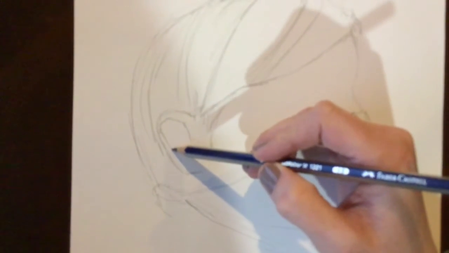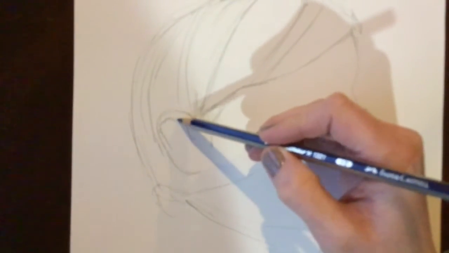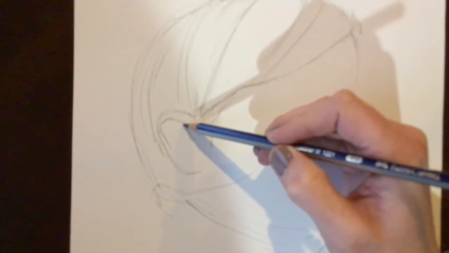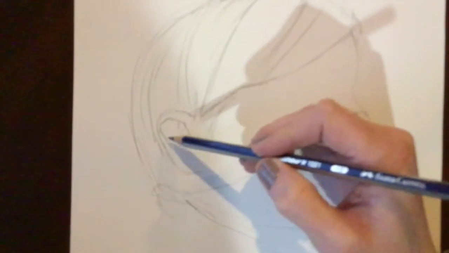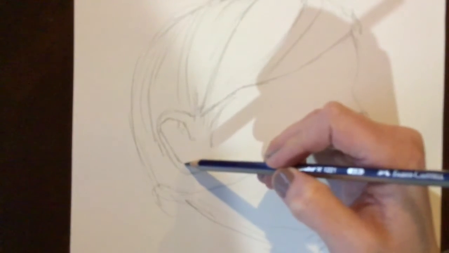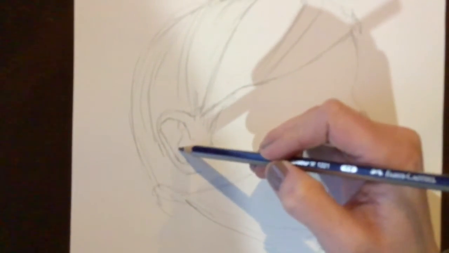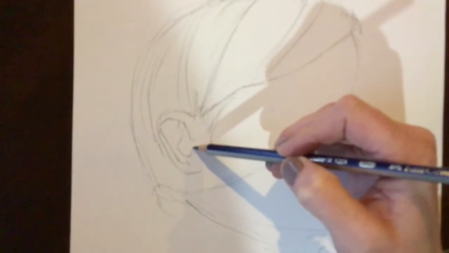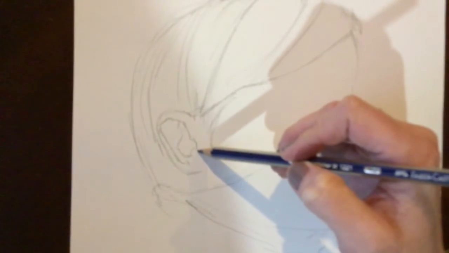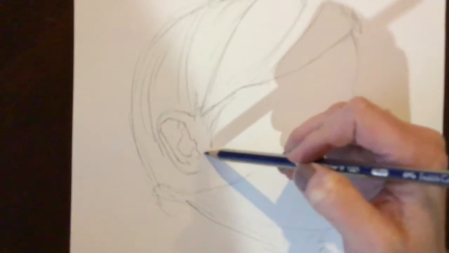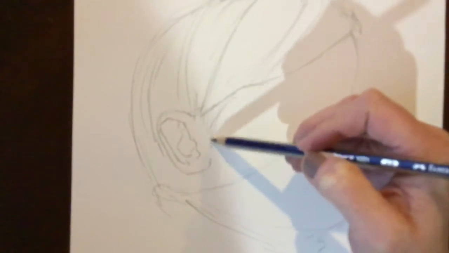So again, this is not a blind contour or contour drawing where you can't lift your pencil. We are lifting our pencil, but we are really looking at our reference, our subject matter, our figure, to help us determine where lines and shapes should go.